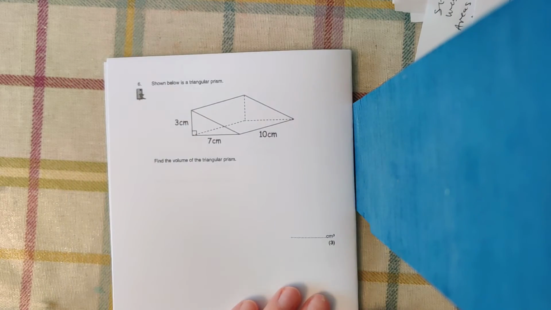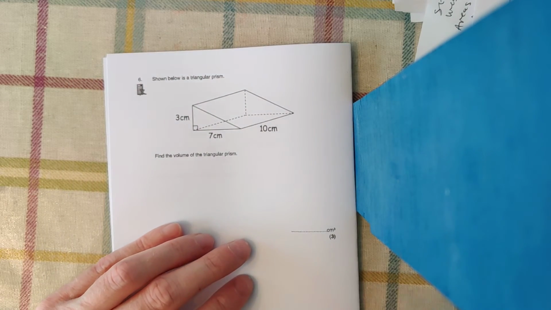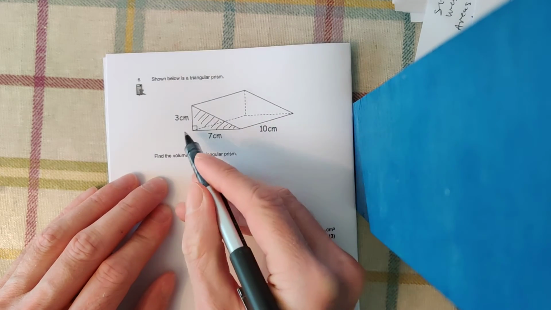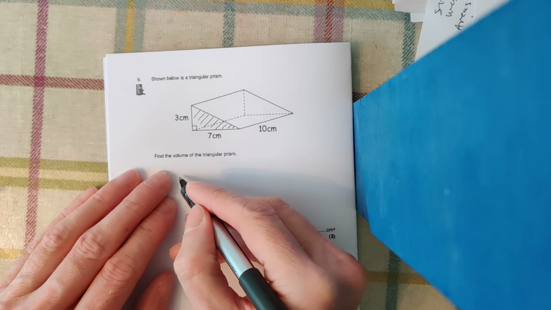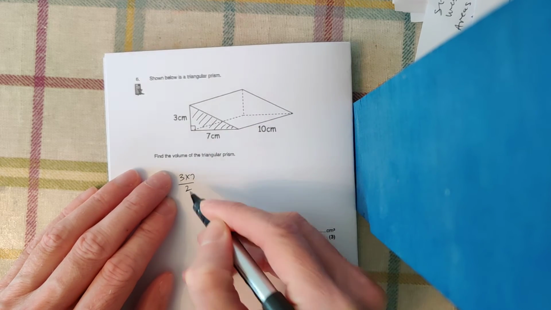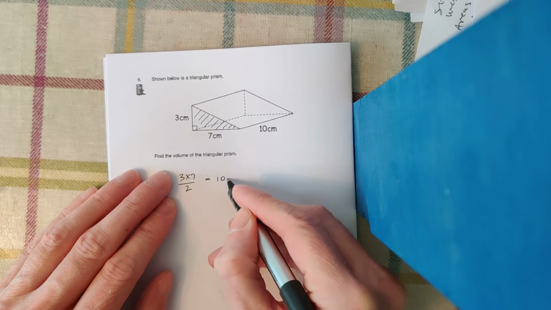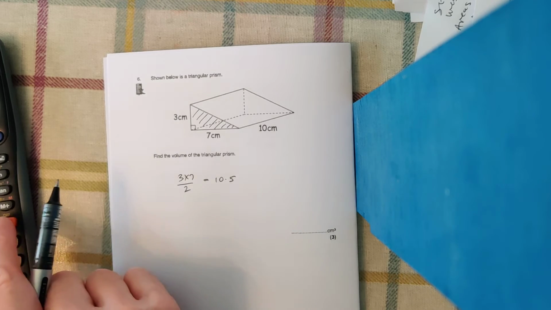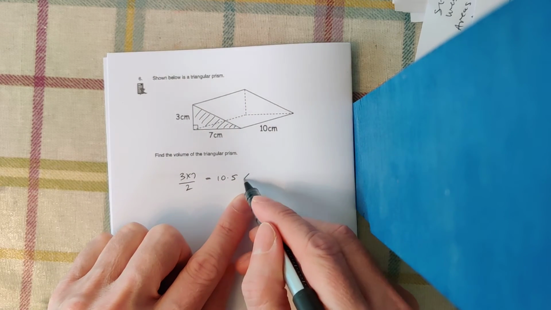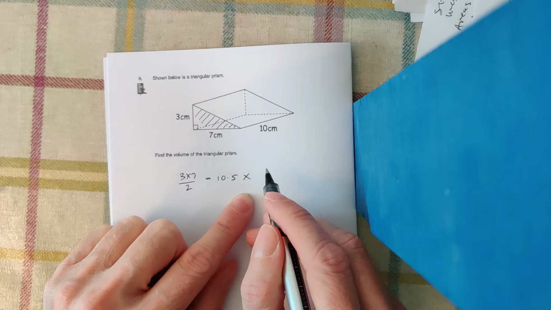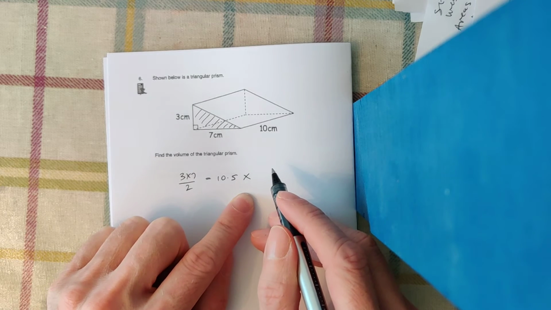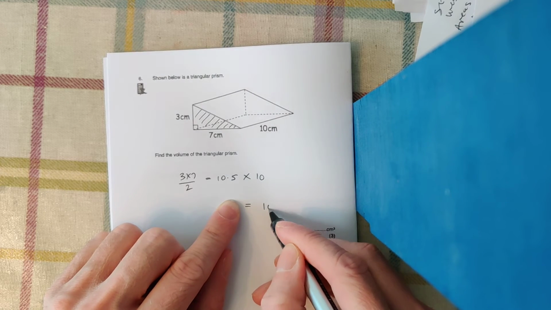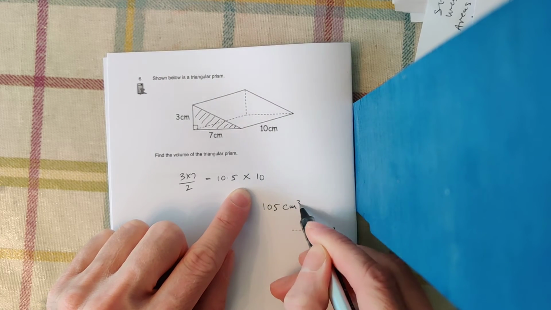Question 6. Below is a triangular prism. Find the volume. Well, look, there's the front of it, called the cross section. So let's find the area of that first, which is 3 by 7 divided by 2, which is 10.5. Okay, just check that. Yep. And then I'm going to times that by the length of the prism, which is 10. And I get 105 centimeters cubed.